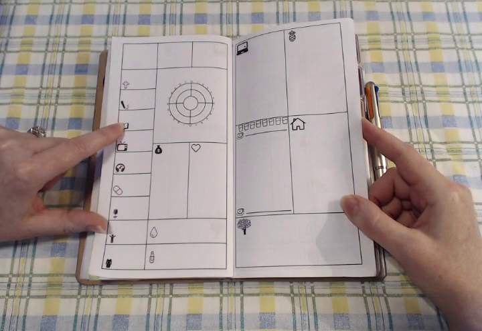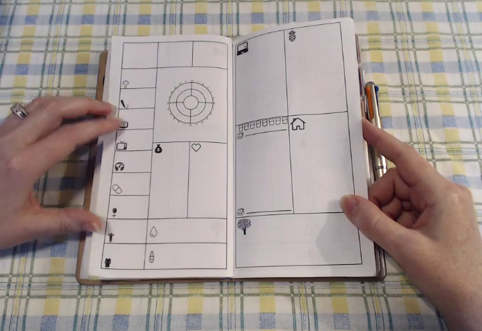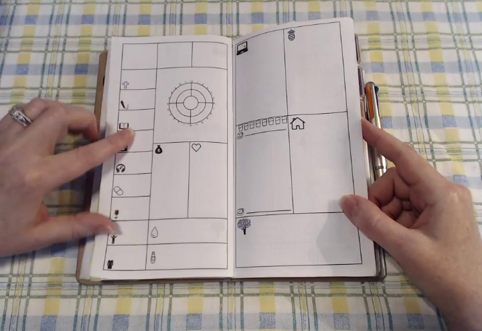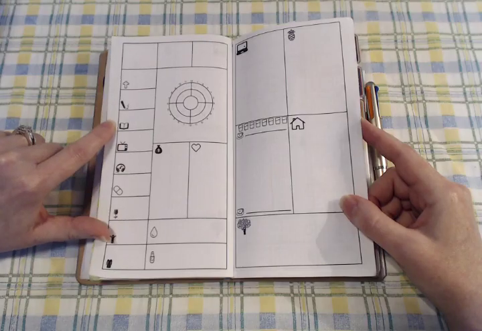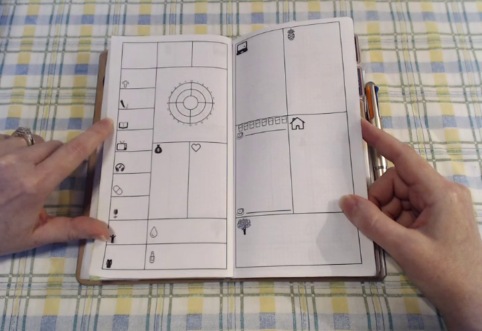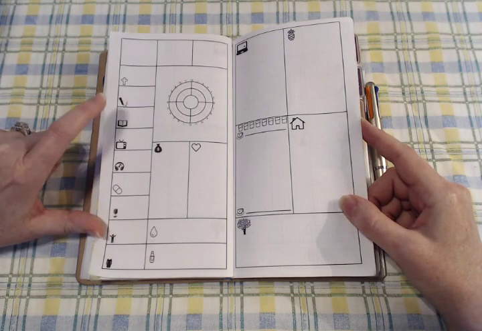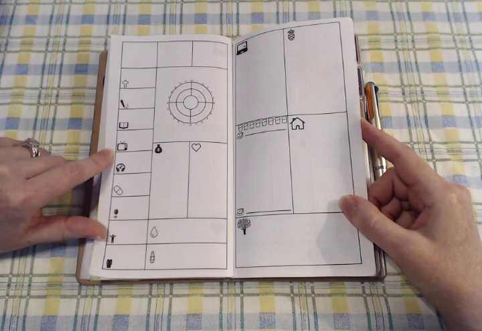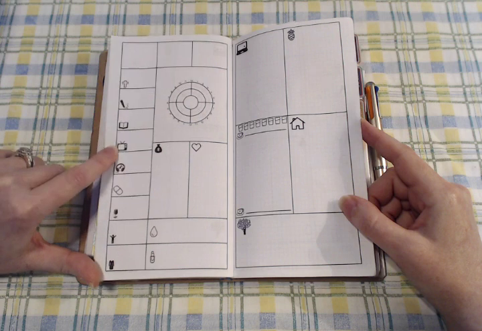Or if the chapter is too long, I can write down the number of pages. So like 135 to 165. And that way I can be sure to get books read. I have joined an online book club, as well as just the books that I want to read for myself.